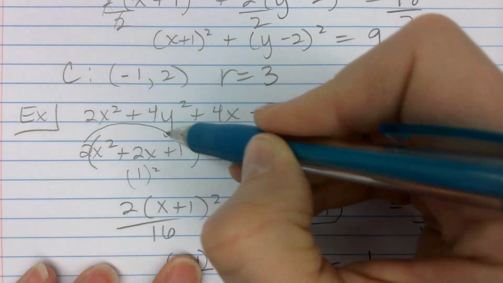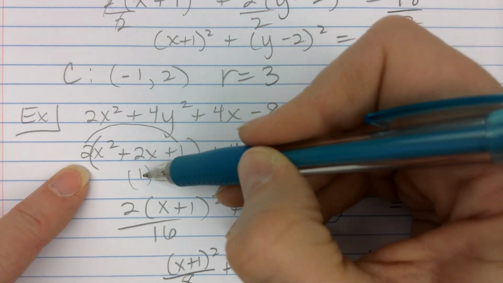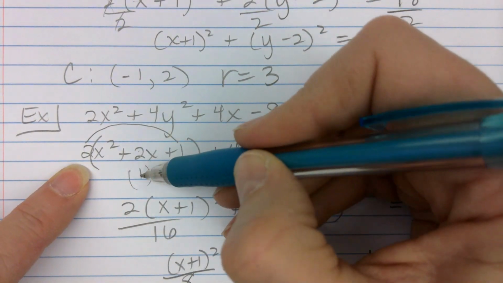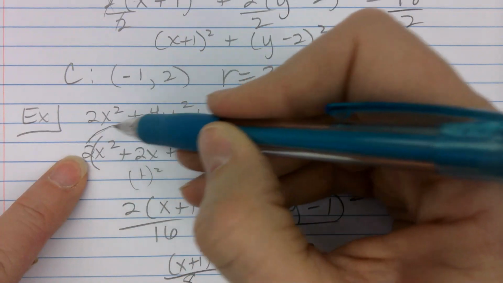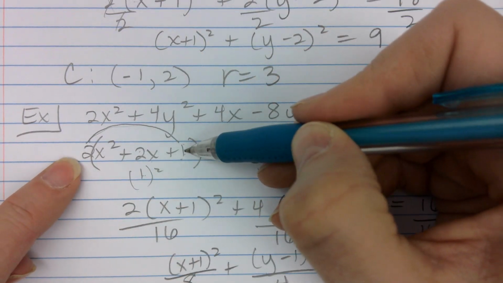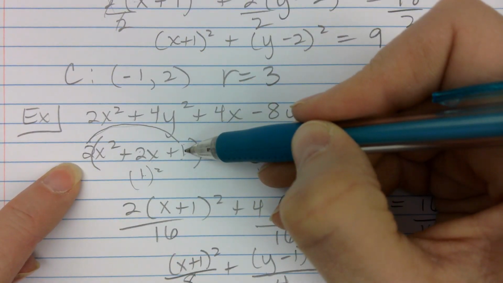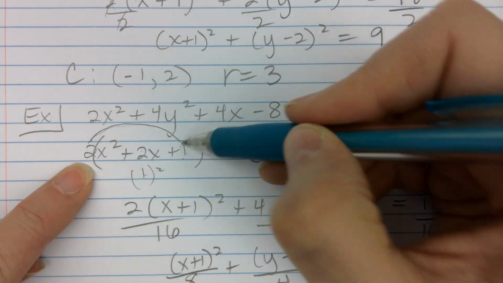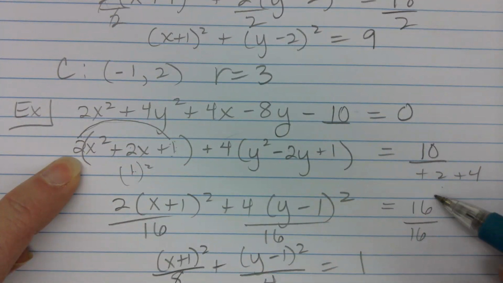Oh, it comes from these completed squares. When I completed the square, I took half the 2, 1, I squared it, it became 1, but I'm really adding what over here? 2. So I have to add 2 to this side of the equation.